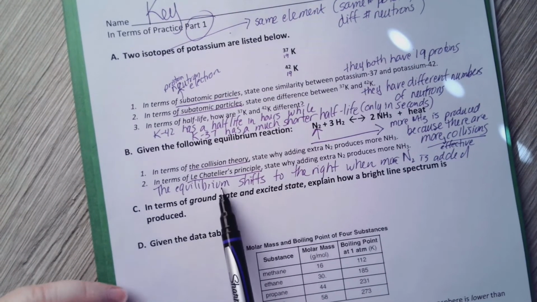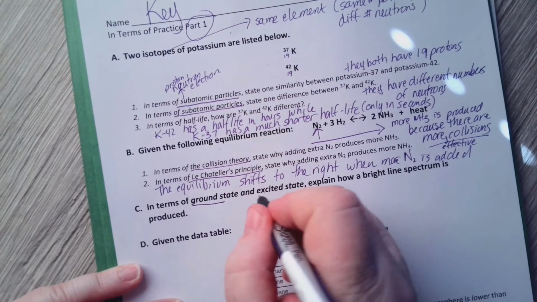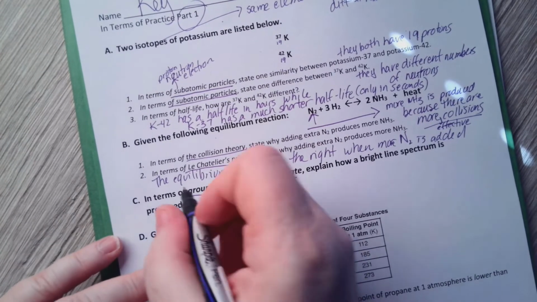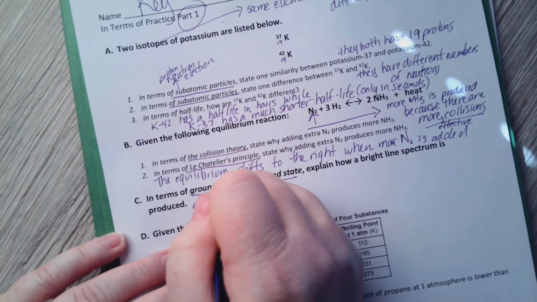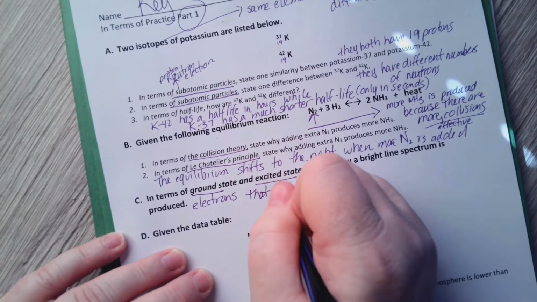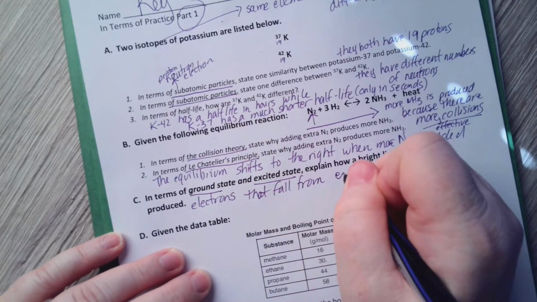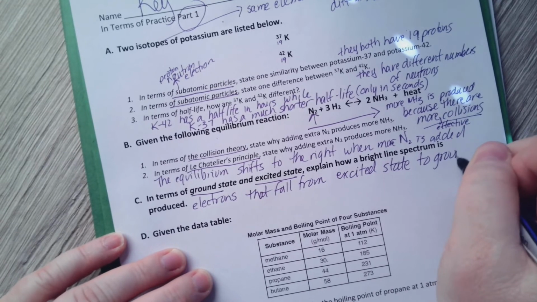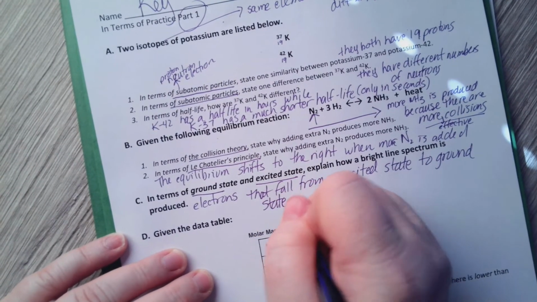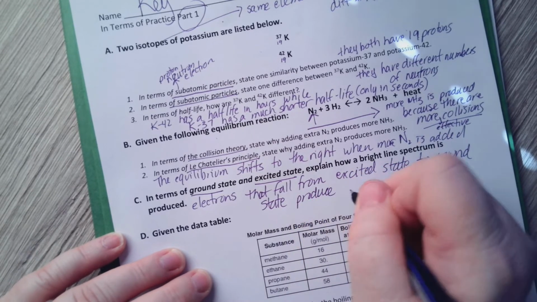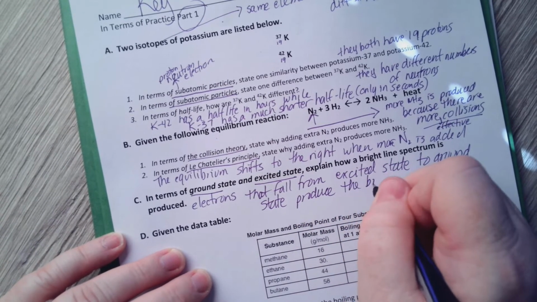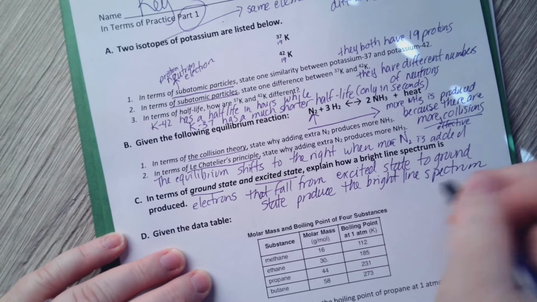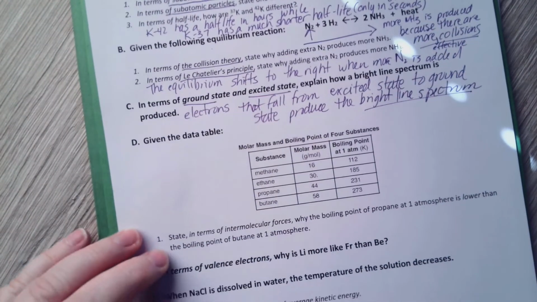In terms of ground state and excited state, so guess what my answer has to mention? Those two things. Explain how a bright line spectrum is produced. Electrons that fall from excited state to ground state produce the bright line spectrum. They release energy as light. Okay. All right, so let's look at this data table.